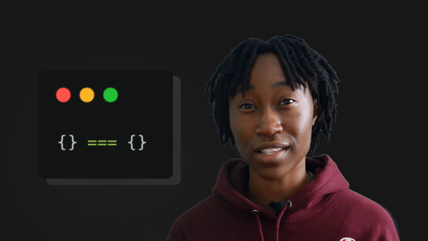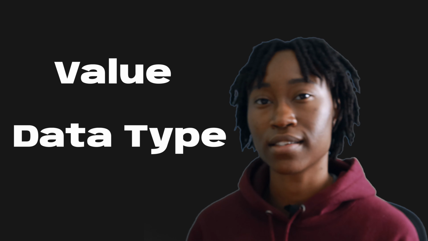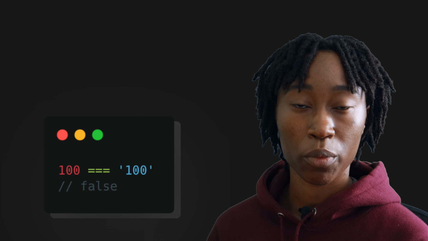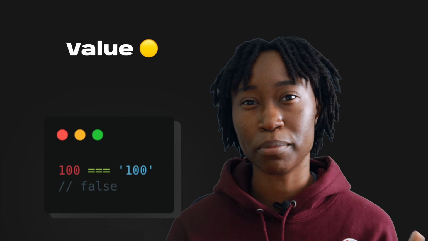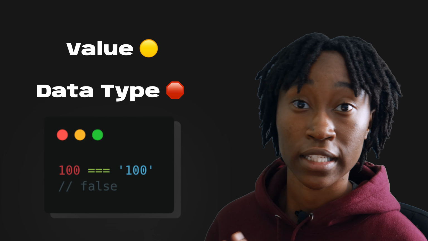But it's important to note that objects are a little bit different. So even though they have the same data type and they might look like they have the same data, they're not equal to each other. It's just the way that JavaScript works. So for a triple equal sign to come out to be false, either the value or the data type has to be different. So if we look at the number 100 equaling a string representation of 100, this comes out to be false because even though the values can arguably be the same, the data types are definitely different.